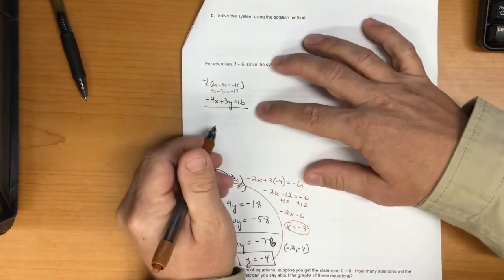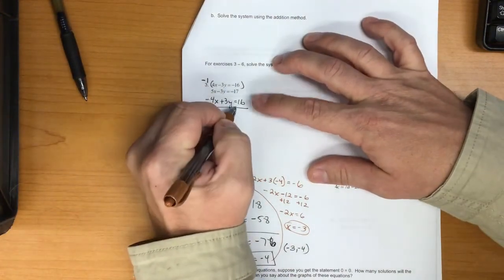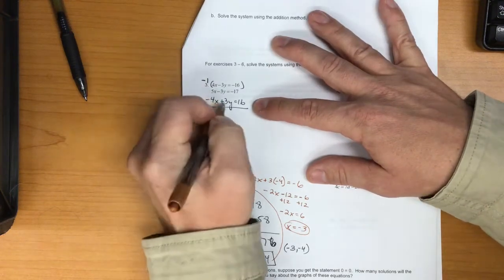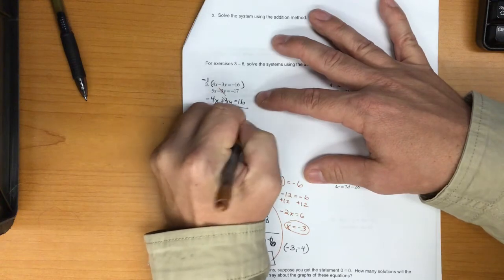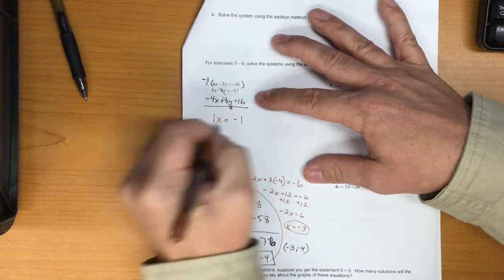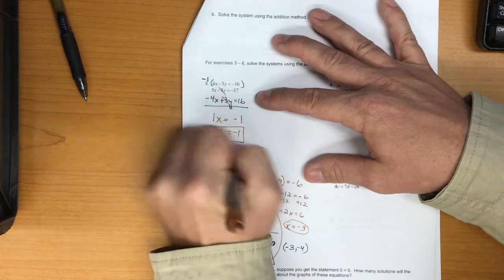So remember, we had this equation. Remember, we multiplied this one by -1 to get this equation. And now we're going to add straight down. These two cancel. 5 minus 4 is 1x equals -1, right? -17 plus 16 is -1. So we get our answer.